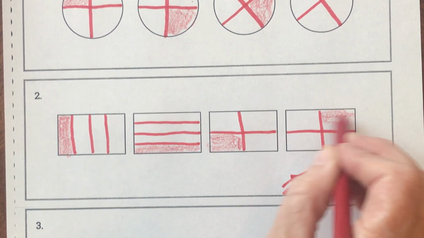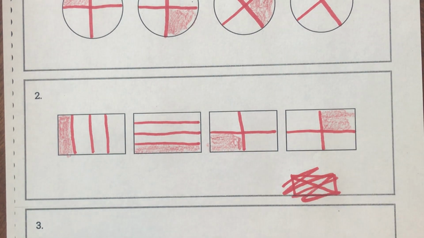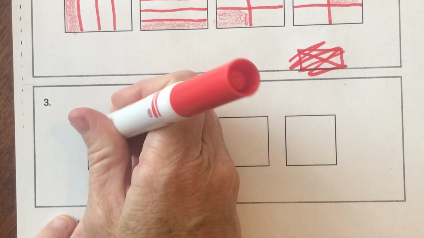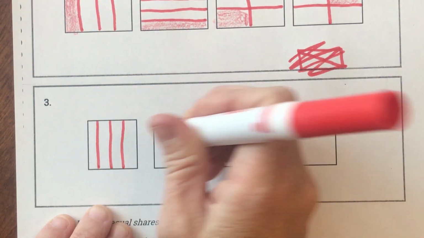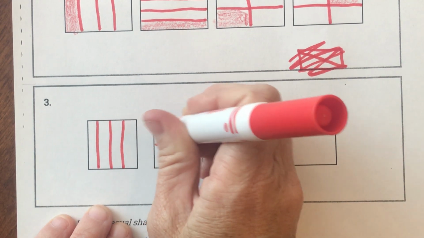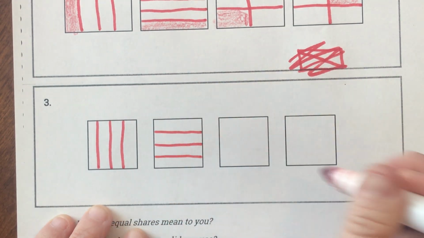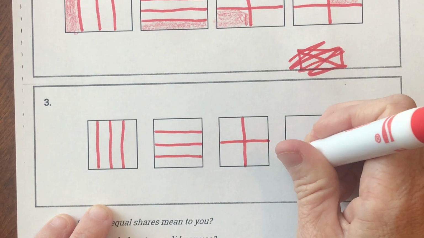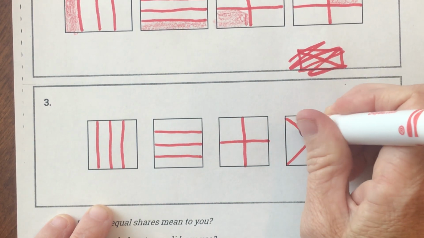So maybe this time. Okay, let's look at our square. So for our square, I might want to do vertical lines again. And maybe I'm going to do horizontal lines. Maybe I'm going to do 1 vertical and 1 horizontal. And a square, I actually can do it like this.